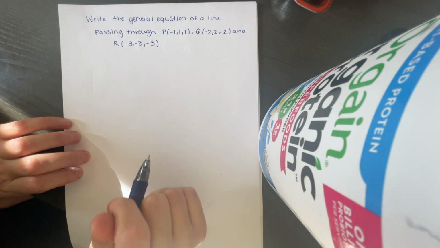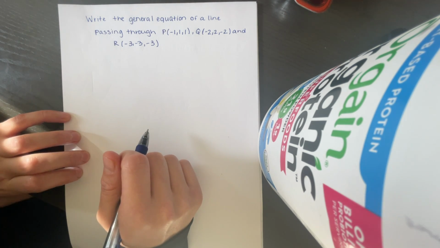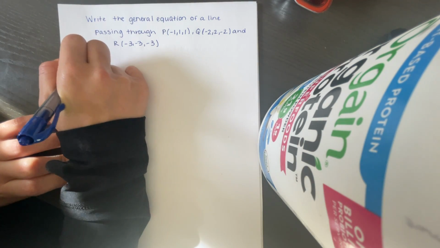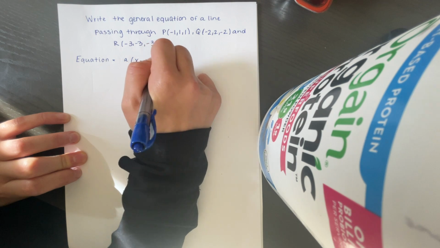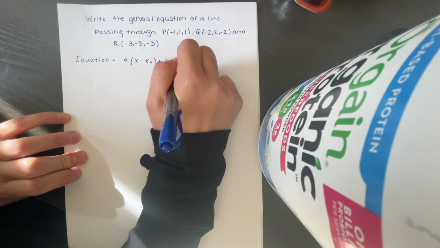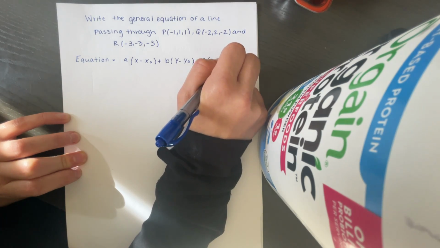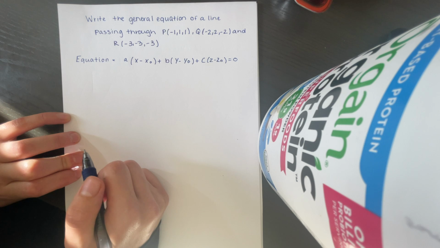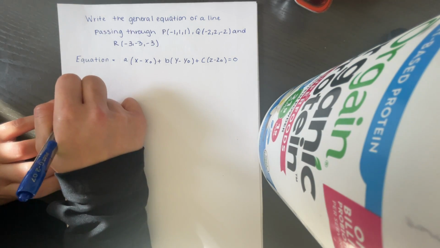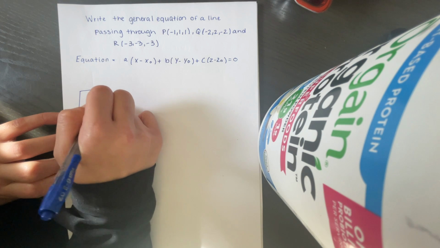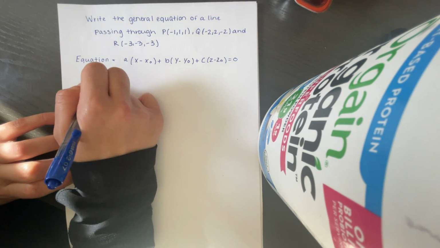So we're told to write the general equation of a plane passing through these 3 points. And first off, we need to realize that the equation of the plane is going to be this, where A, B, and C are the x, y, and z components of the normal vector. A normal vector is a vector perpendicular to the plane. That is our normal vector.